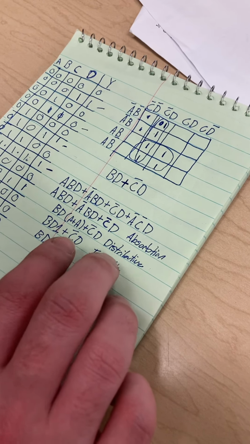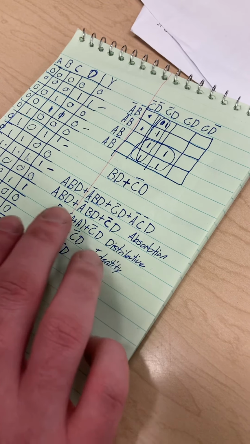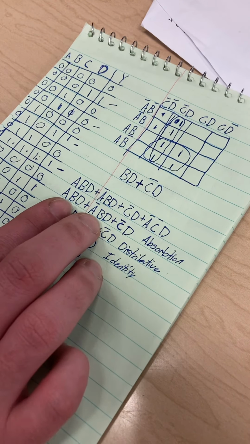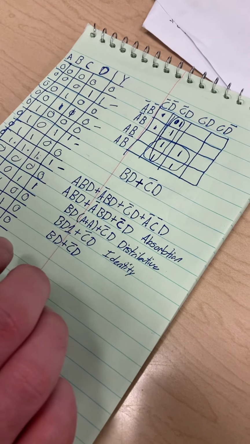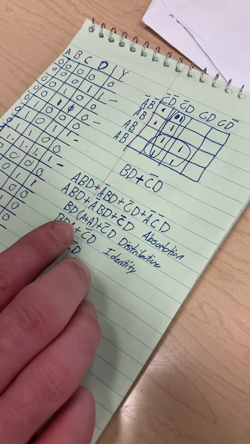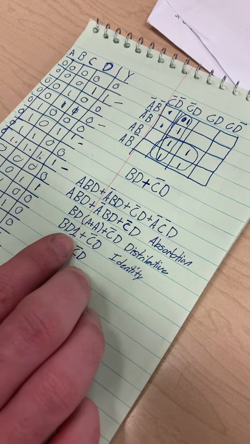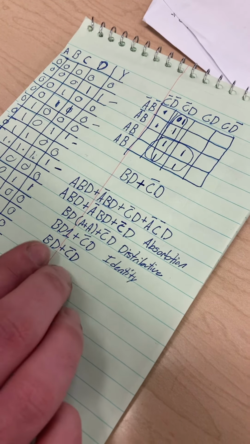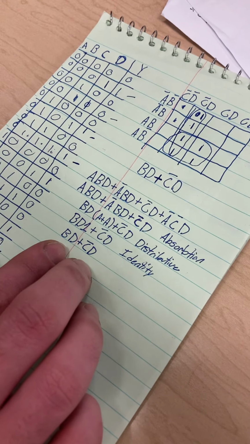And then from there you use the distributive law to take BD out of these two. And then from there, the not A becomes 1 through the identity law, which breaks down further into BD, or not CD.